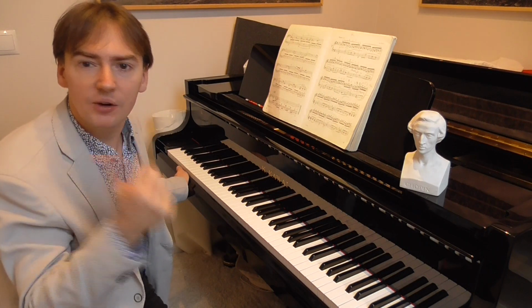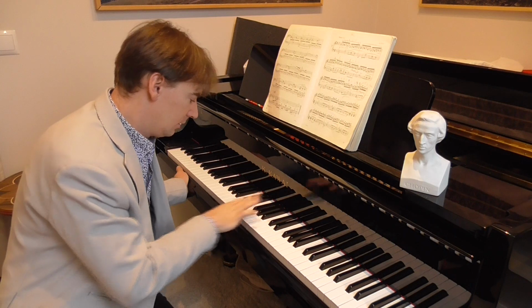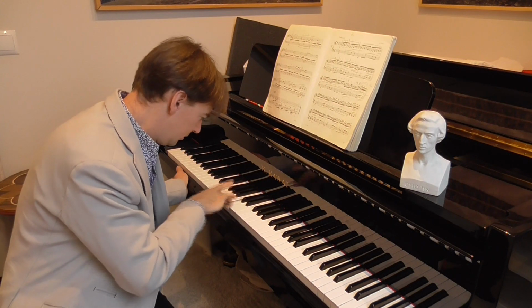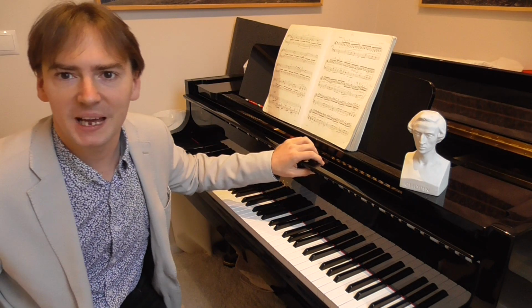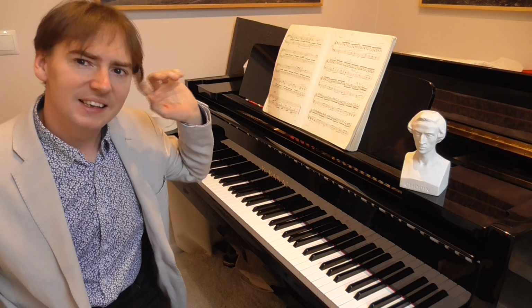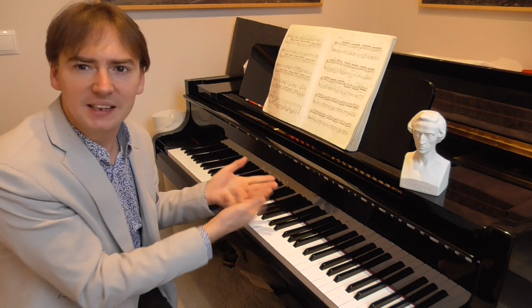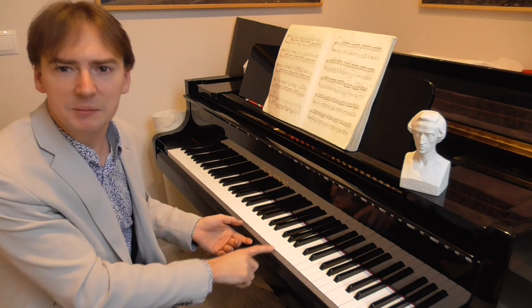If we use 3 of them, we can do it even faster. But of course, everything depends on the mechanic of the piano. When the piano was invented, it didn't have this special kind of mechanism that made it easier to repeat the same key very fast.